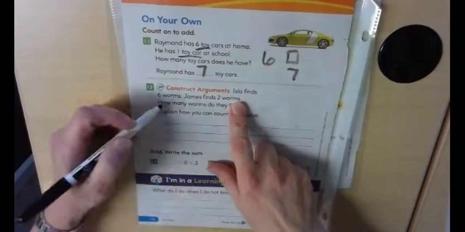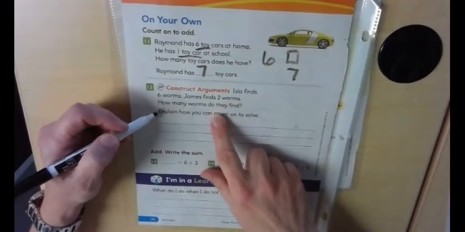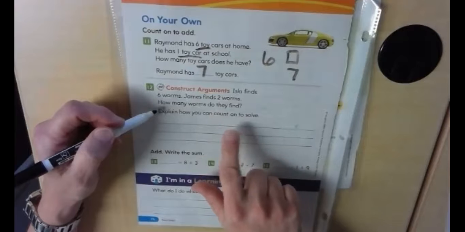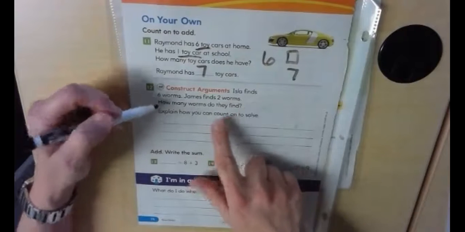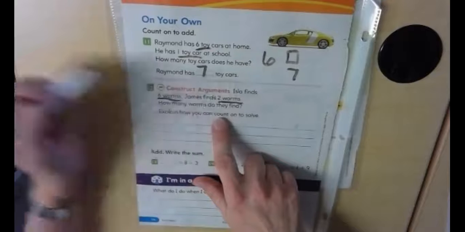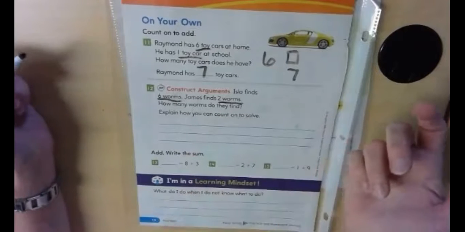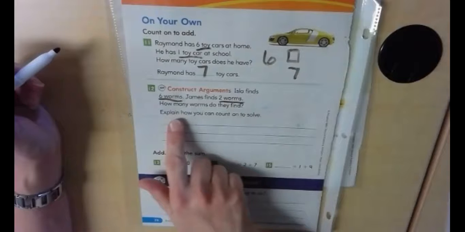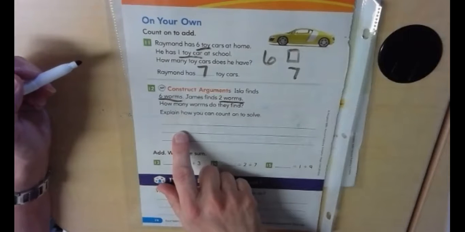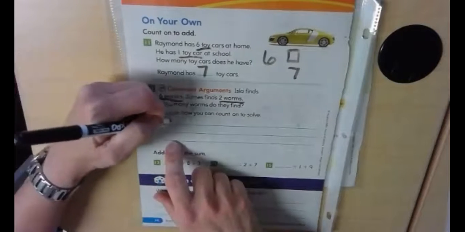Isla finds 6 worms. James finds 2 worms. How many worms do they find? Explain how you can count on to solve the problem. All right. So what number could we start with? Which of those is bigger? Start with 6.